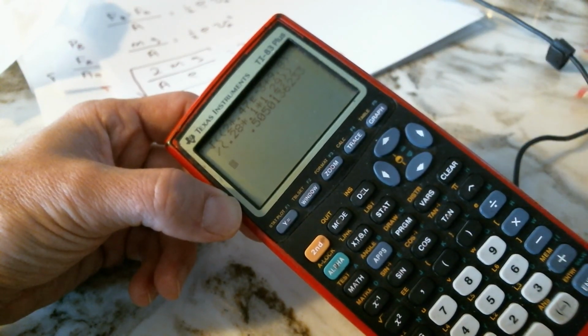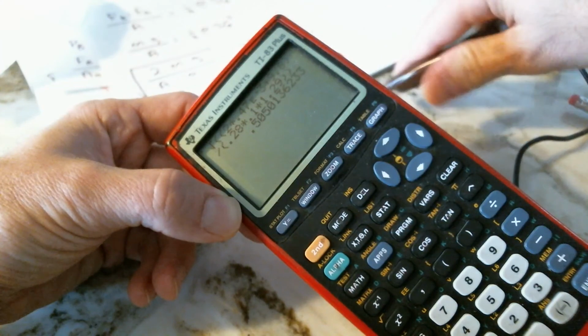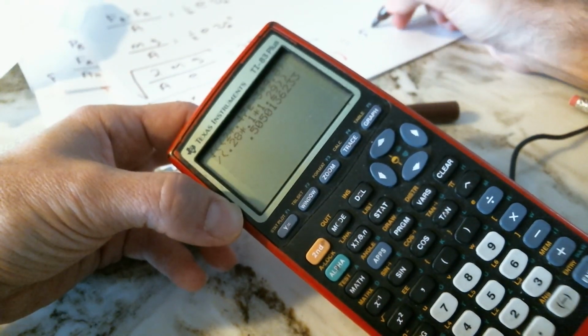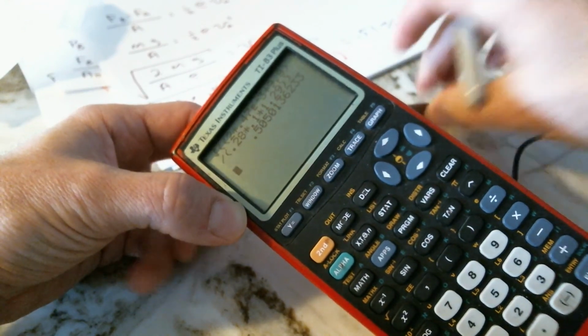The number will surprise you. It is not a very big number. It's about 0.5 meter per second. 0.51-ish meters per second, okay?